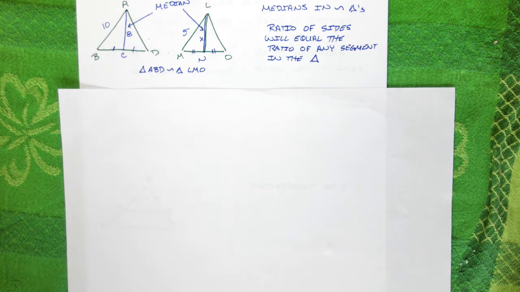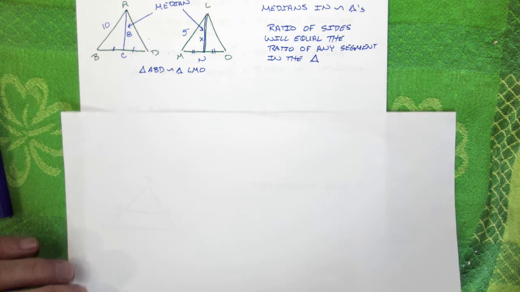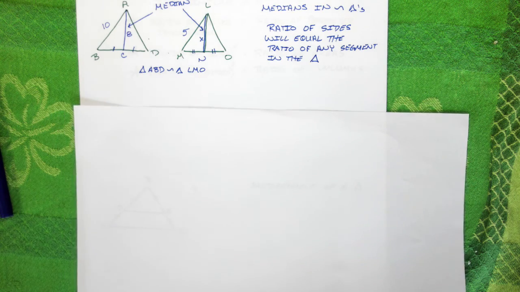What has to happen first, though? They've got to be similar. Not similar, not working. If they're not similar, it's not going to work for us.